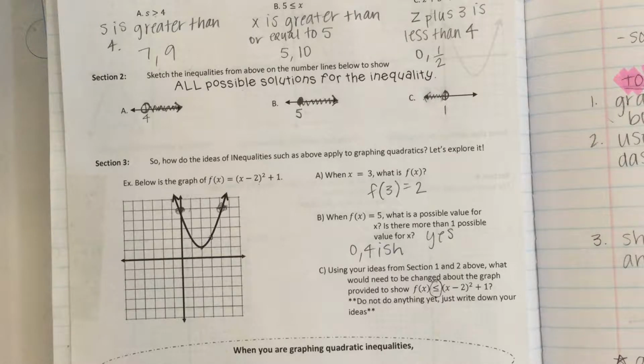Why is it 4 if x is 0? It can be 2 of them. When I have x equals 0, it's right here. When I have x equals 4, it's right here. What y value is that? That's always 5. So when the y value is 5, there are 2 possible x values, right? That's kind of a signature trait of parabolas. When I have a certain y value, I can have 2 values of x.